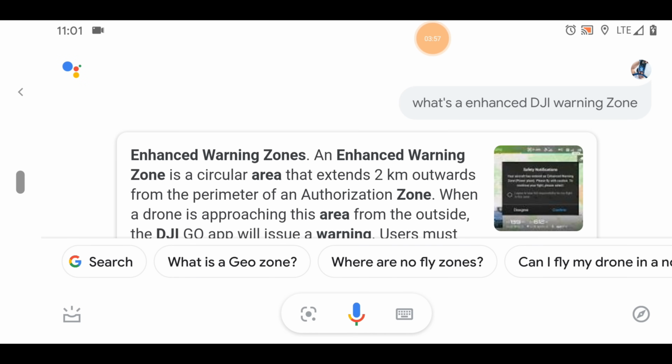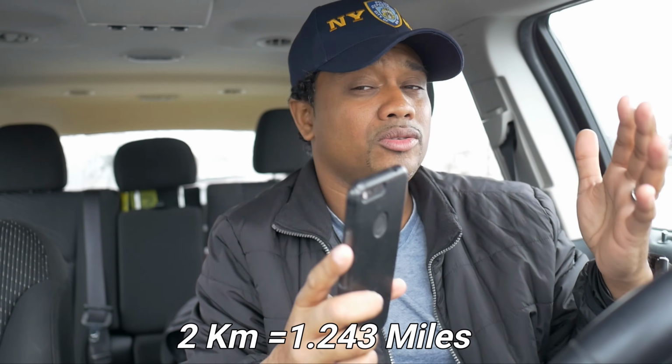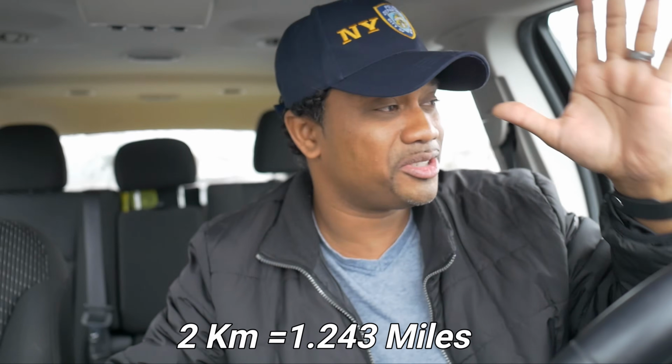Hey Google, what's an enhanced DJI warning zone? An enhanced warning zone is a circular area that extends 2 kilometers outwards from the perimeter of an authorization zone. When a drone is approaching this area from the outside, the DJI Go app will issue a warning. Users must then confirm that they wish to continue flying. Now 2 kilometers outside of an authorization zone. So what is an authorization zone now?